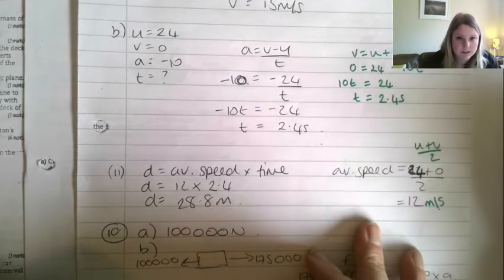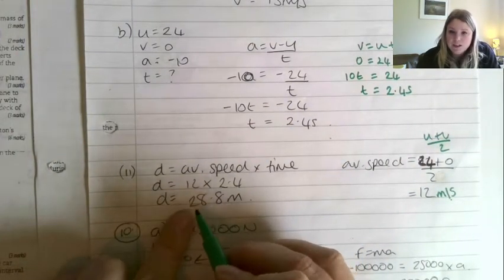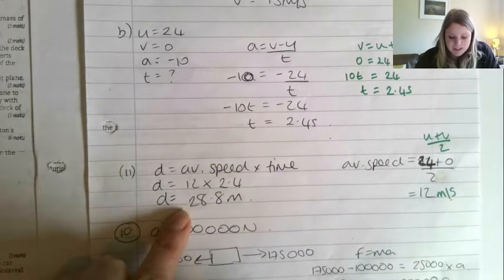Don't know what was wrong with me the day I did these. So average speed 12 and the time was 2.4. So that gets us our height of 28.8 meters.